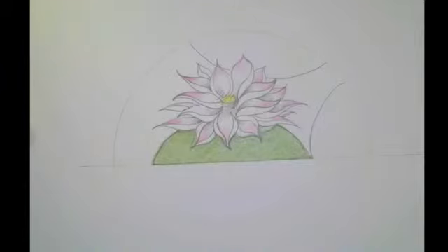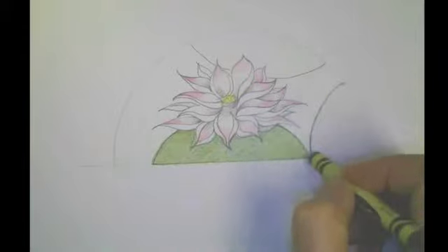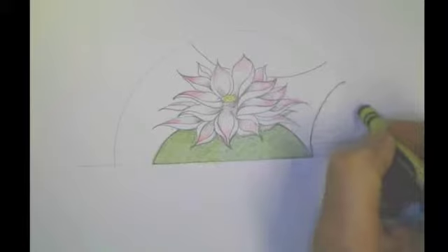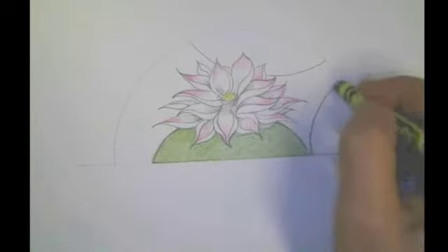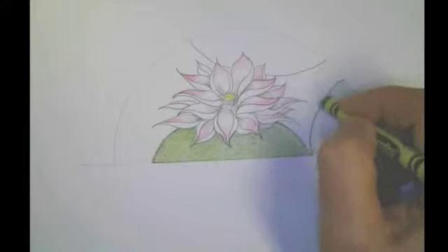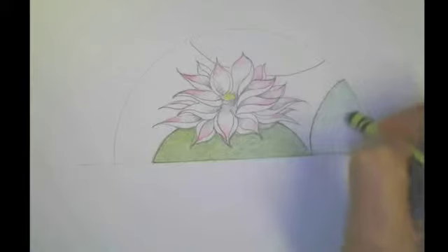Okay, so then there was another one I was thinking about. I'm going to pick a different green this time. This one's called Forest Green. These are just the greens in the crayon box that I think look really natural. And then I like to put yellow on top of greens.